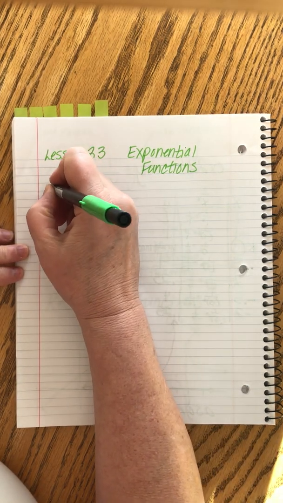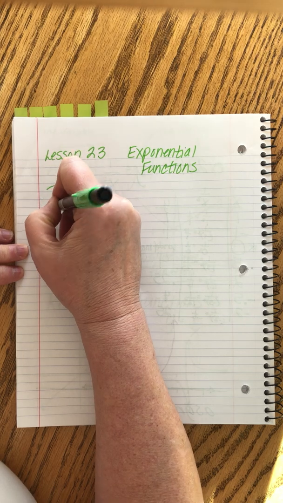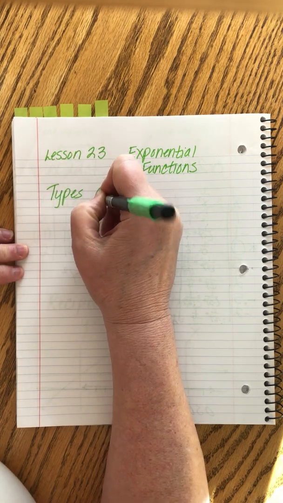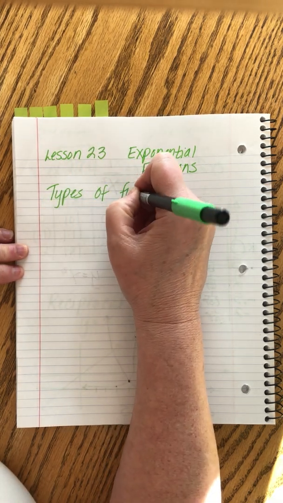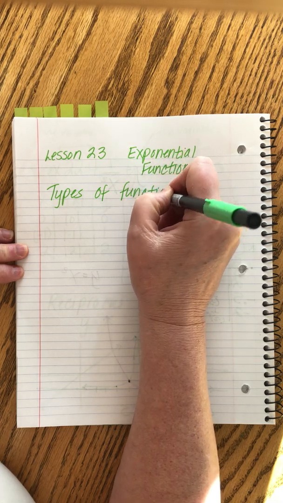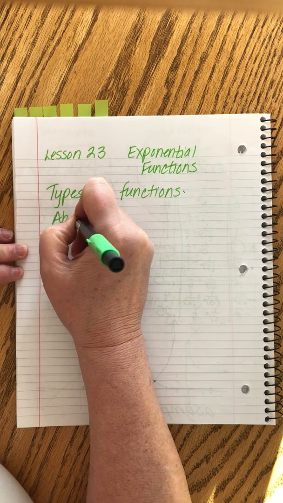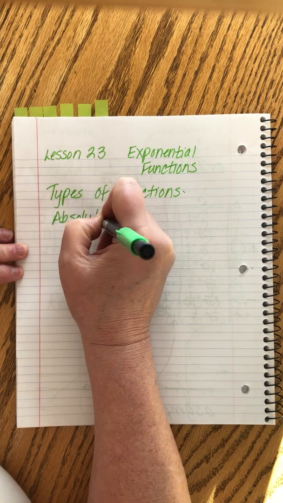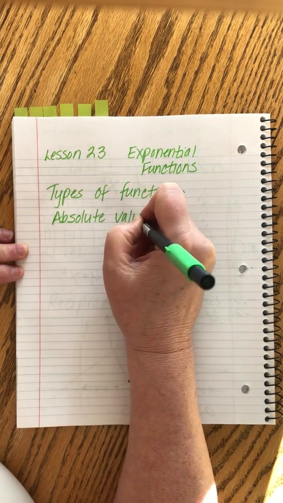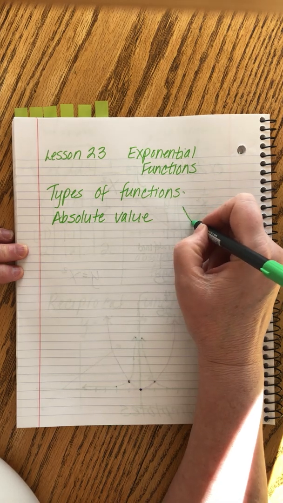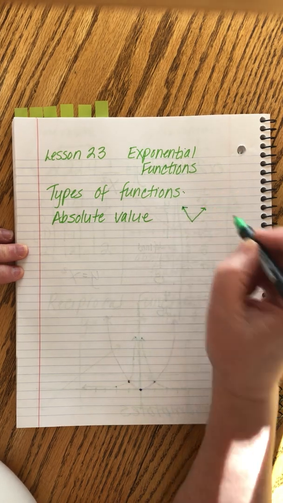We talked about absolute value functions, and we learned that they make a graph that looks kind of like that, right?